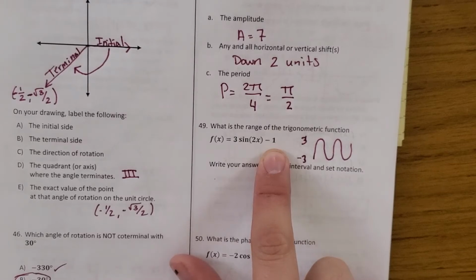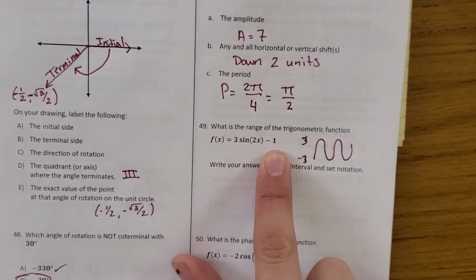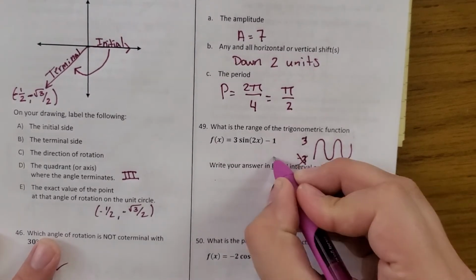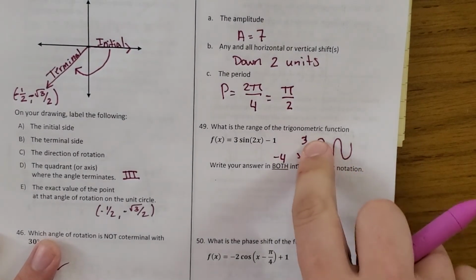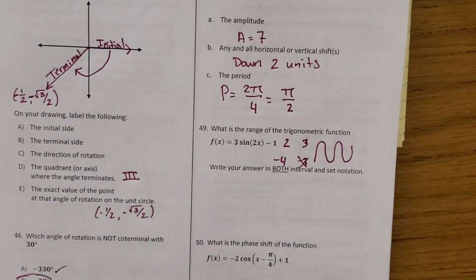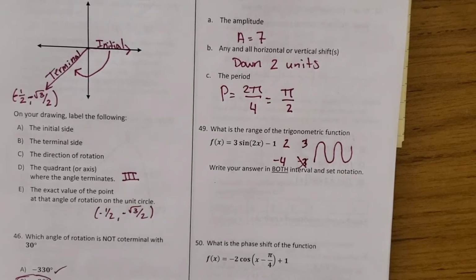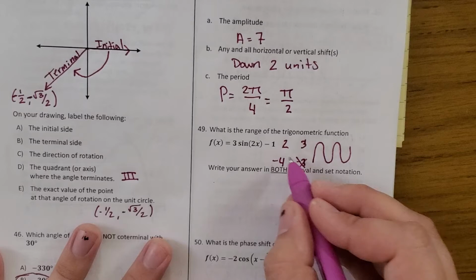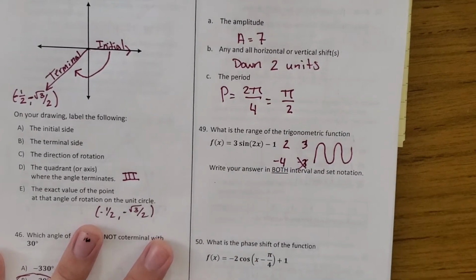The graph has also been shifted down 1 unit. So if I move the negative 3 down 1 unit, now it's at negative 4. And if I move the 3 down 1 unit, now it's only at 2. So there's still a range of 6 values. There's still 6 numbers in between there. But because it got shifted down, it's going to be a little bit different. So I can see that my answer is the range is from negative 4 to 2.